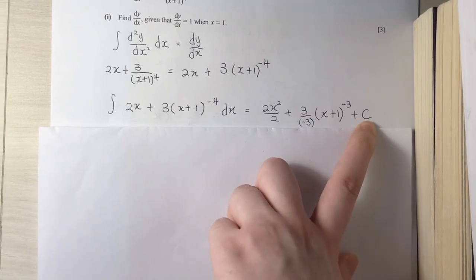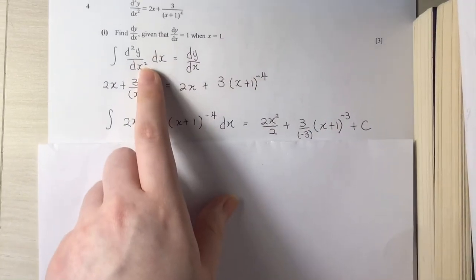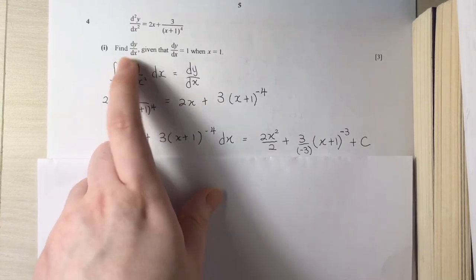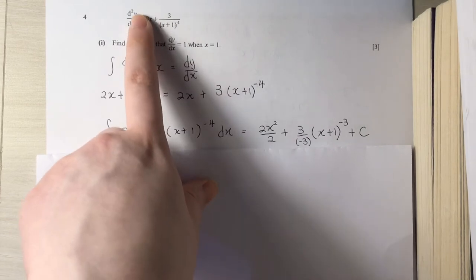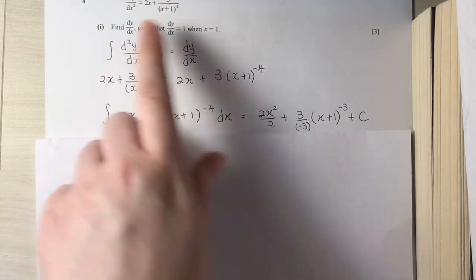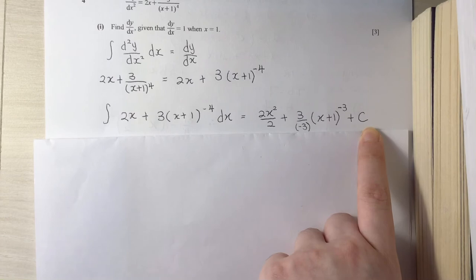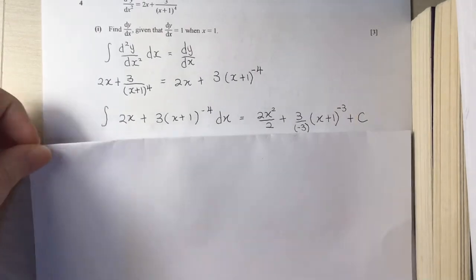This c was eliminated when they go from dy over dx to d squared y over dx squared. So in order to go backward, we have to find out the number which they eliminate. Then we continue.